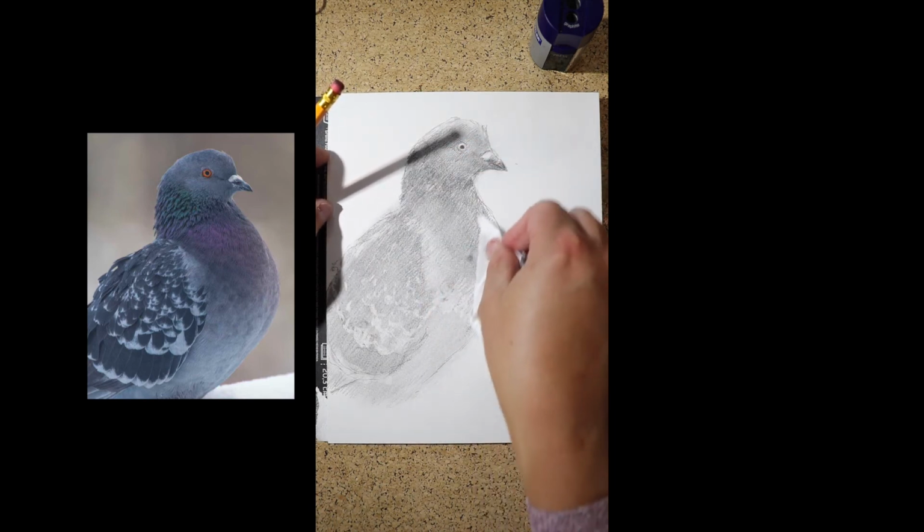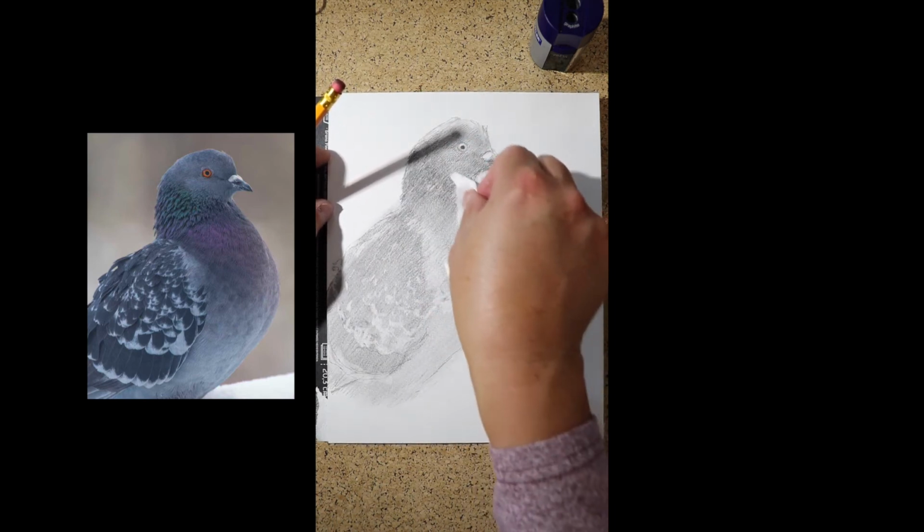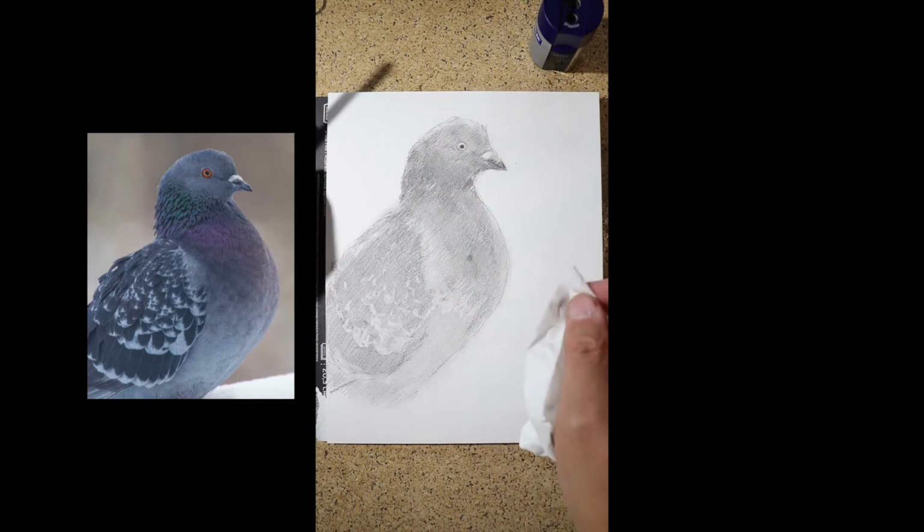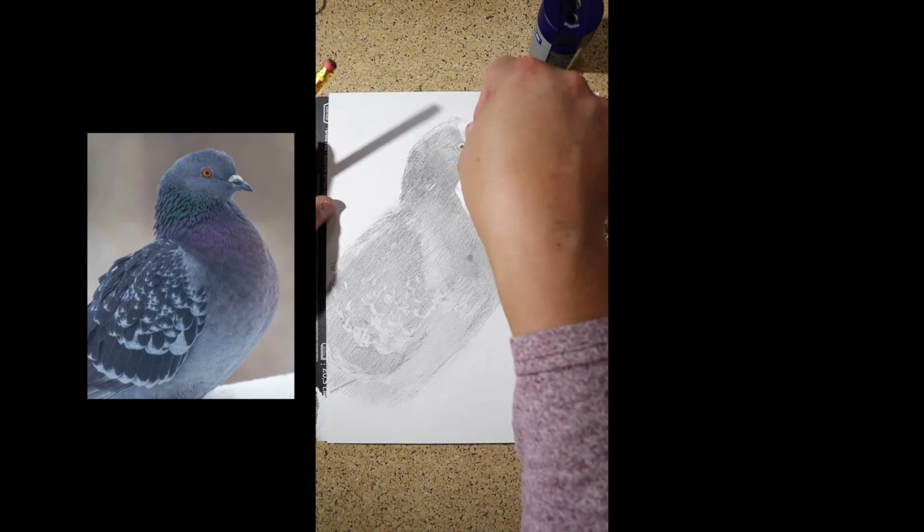Or you want to soften something, an area, just go in with your Kleenex here.